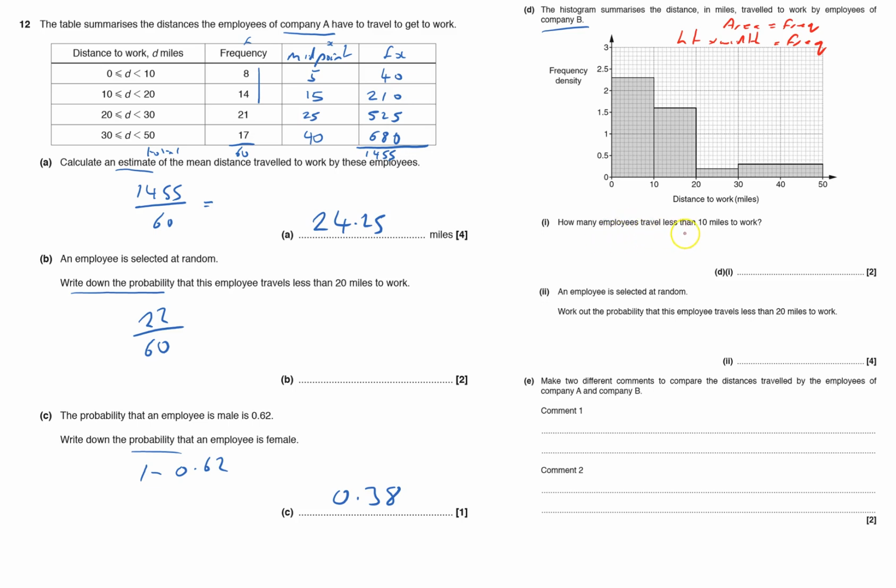How many employees travel less than 10 miles to work? Well, all these ones here. I've just worked out how to work out the frequency. It's the height times the width. The height is 2.3. The width is 10, so that will be 23. That's okay. An employee is selected at random. What's the probability they travel less than 20 miles to work? Well, I need to find out this one here. So that's 1.6 times 10. That's 16.